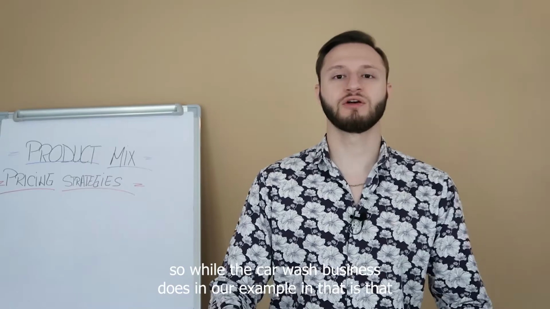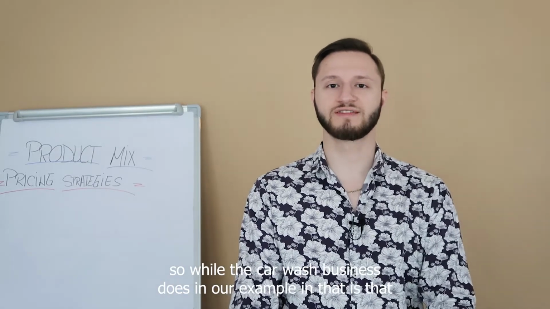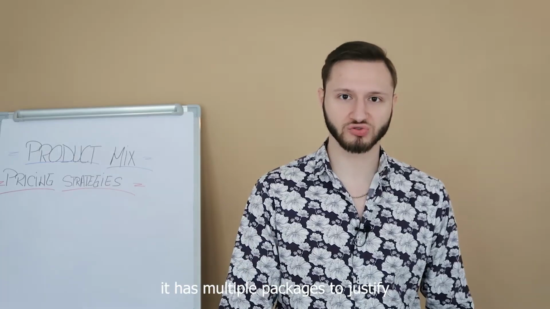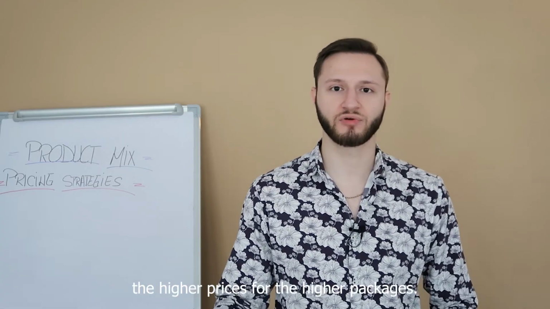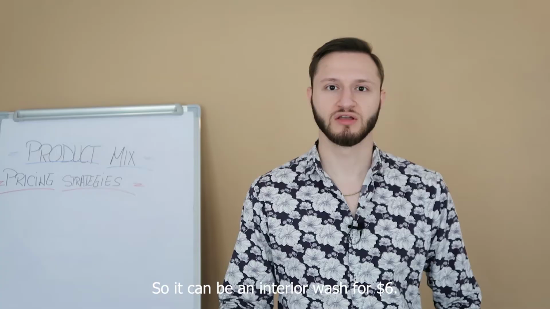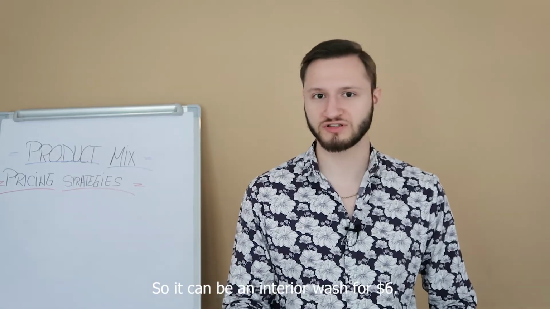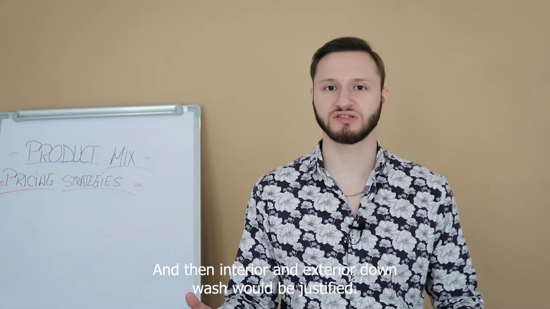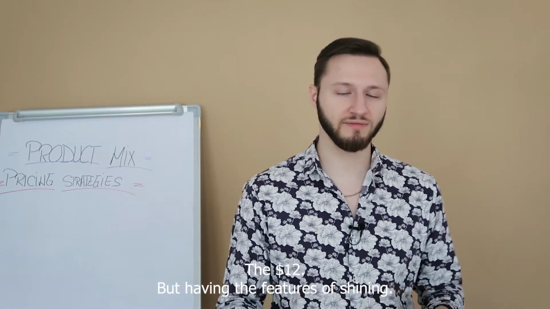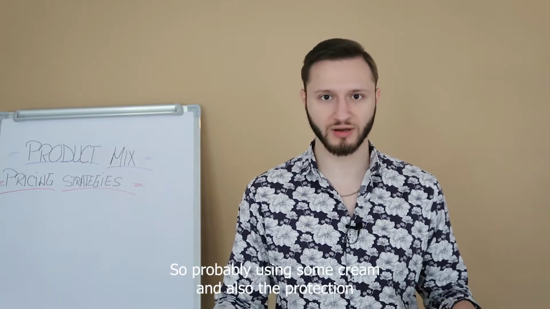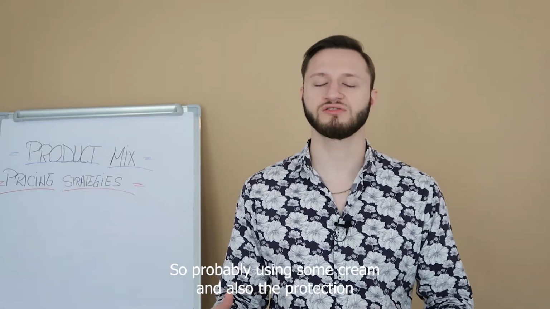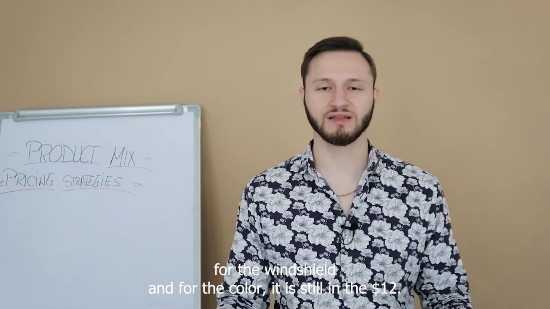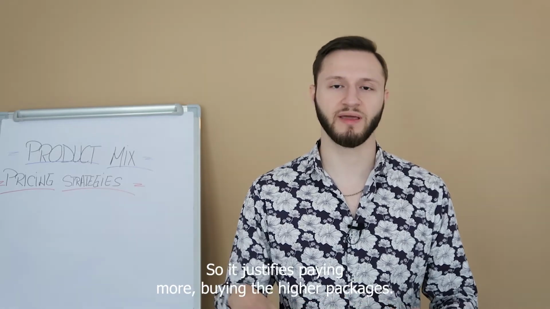So what the car wash business does in our example is that it has multiple packages to justify the higher prices for the higher packages. It can be an exterior wash for $6, and an interior and exterior wash would be justified at $12, but having the features of shining, so probably using some cream, and also the protection for the windshield and for the color, it is still in the $12, so it justifies paying more.